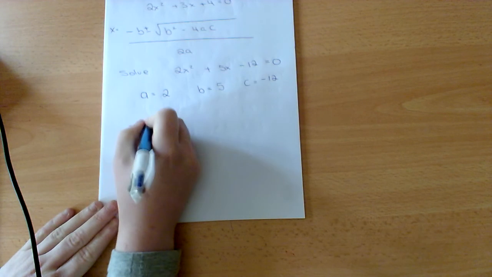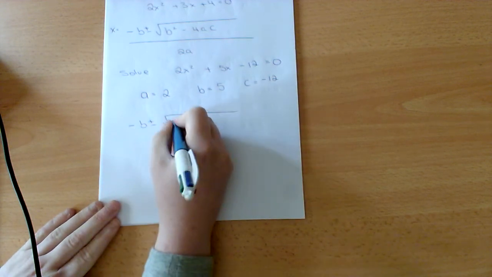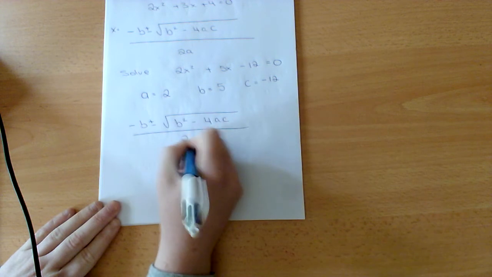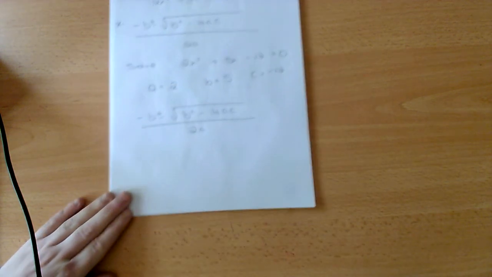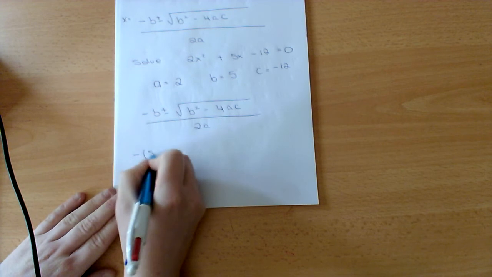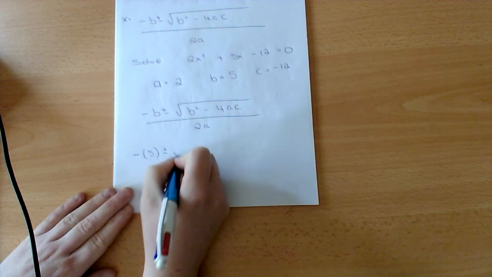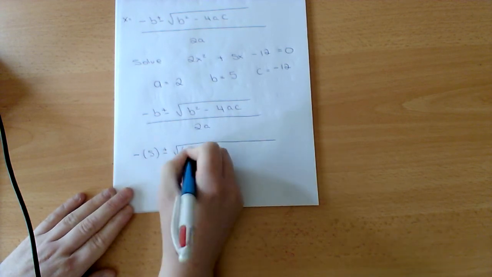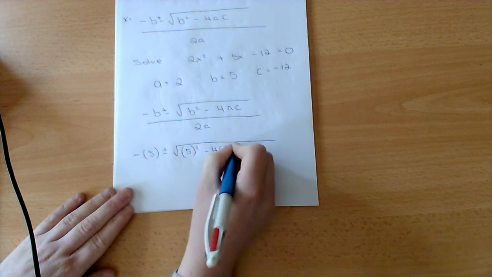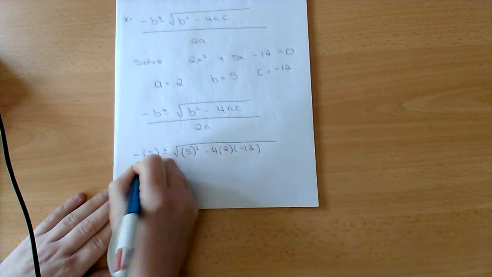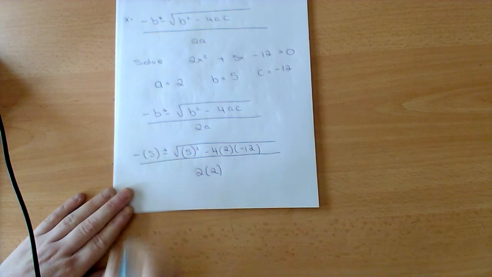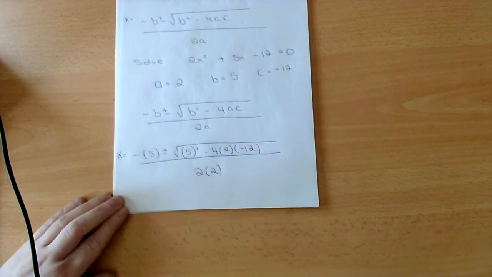So I have x is equal to minus b plus or minus the square root of b squared minus 4ac all over 2a. And I sub in. So I have minus bracket 5 plus or minus the square root of 5 squared minus 4 bracket 2 bracket minus 12 all over 2 bracket 2.